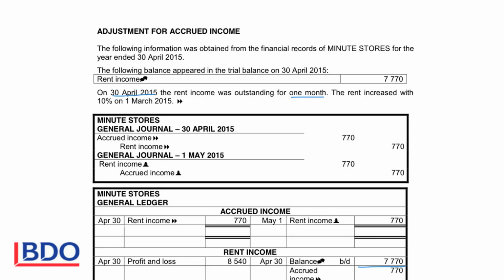We can't divide the 7,770 by 11 because there was an increase of 10% on the 1st of March. So that means that for March we received a higher amount. So we have to calculate now what is the rent that we are still supposed to get for the current year. Remember that the financial year is from the 1st of May 2014 up to 30 April 2015, and that the increase was on the 1st of March.